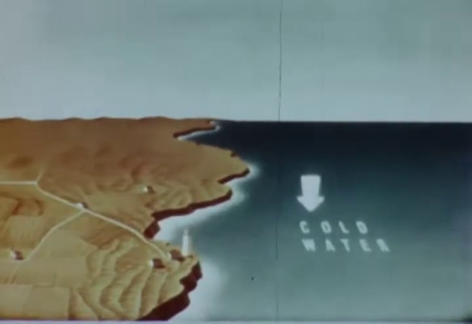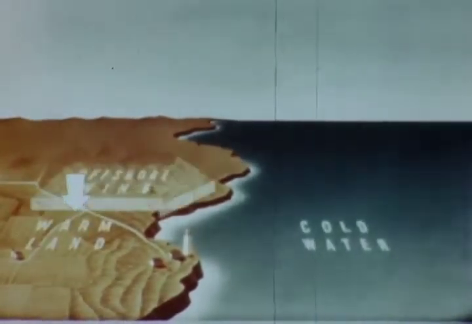When the water is colder than the land and offshore winds prevail, fog may form over the water and extend for many miles out to sea.